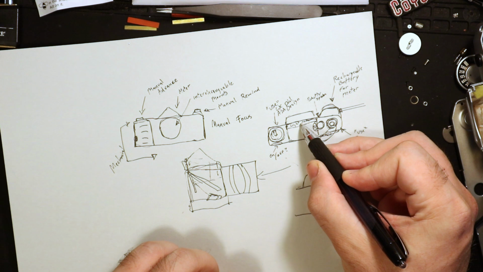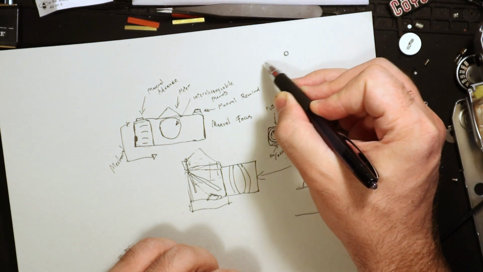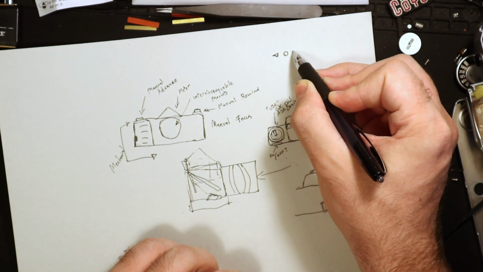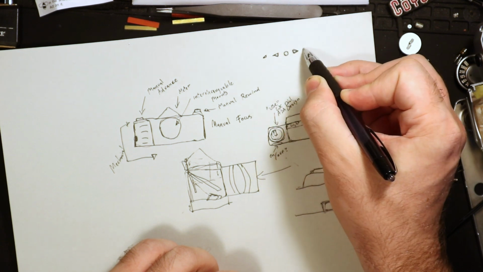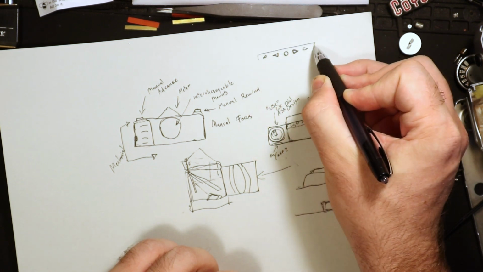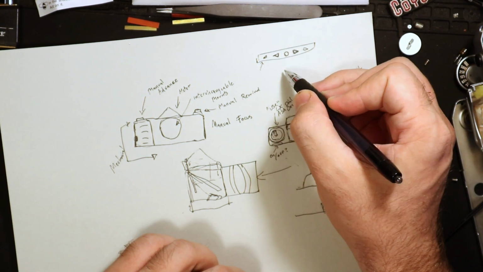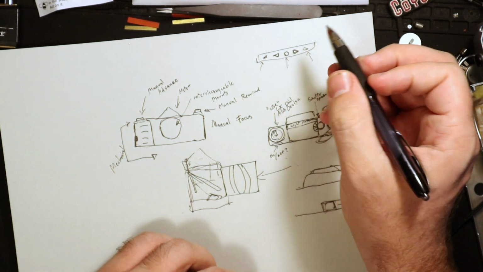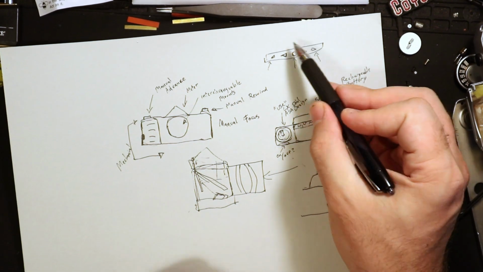And then with your meter up here, it would just be a very simple dot here or dot here, dot here, and basically LEDs. So this would be like 2 stops under or 2 stops over on exposure. So you just would have to make your adjustments to meet that middle segment there.